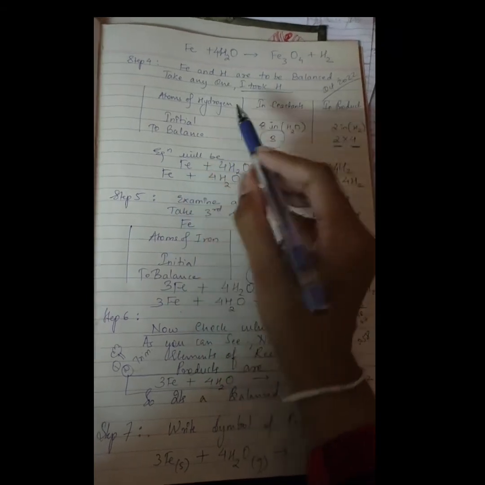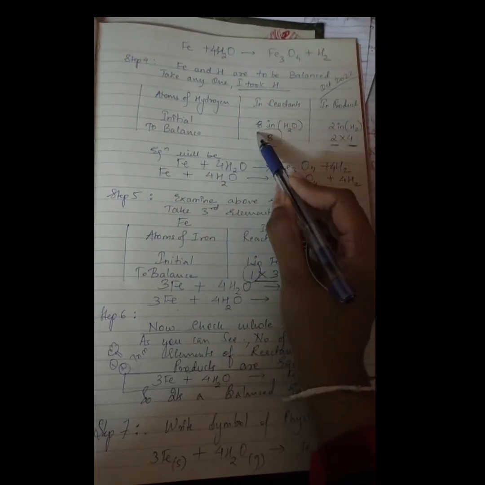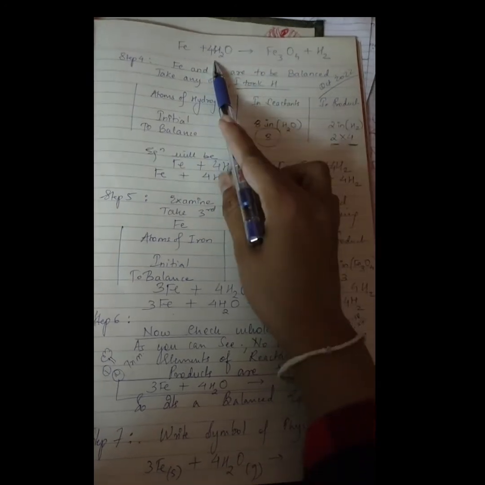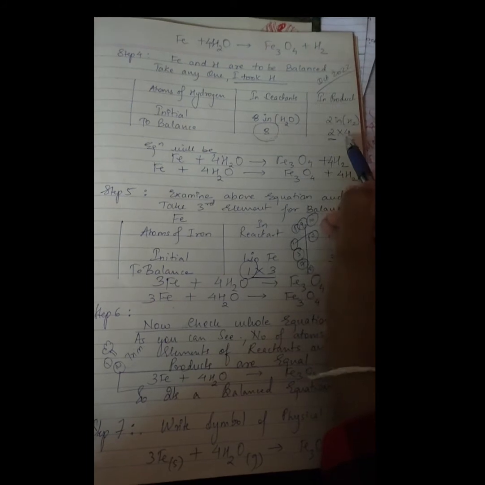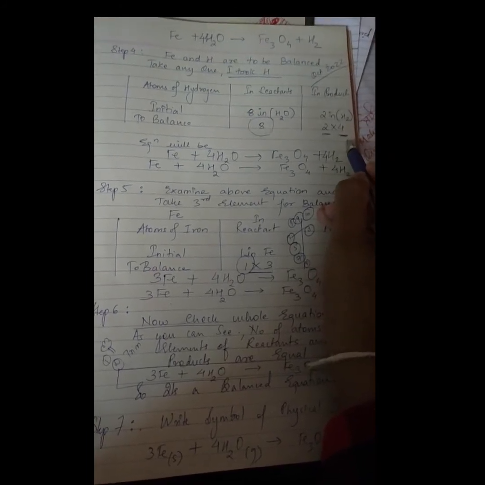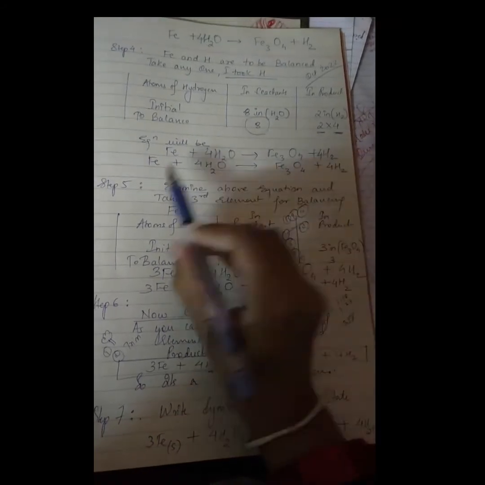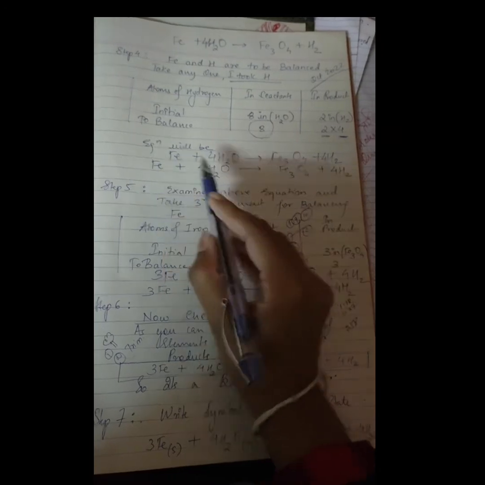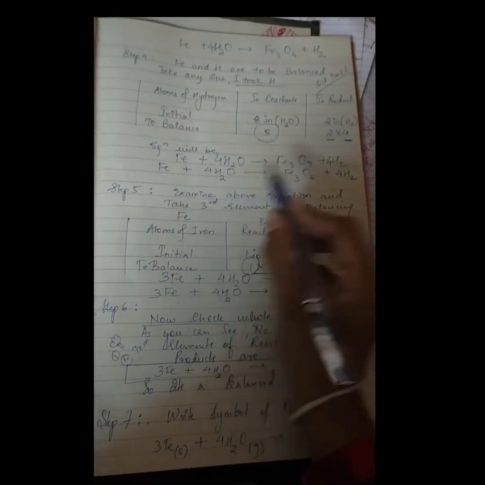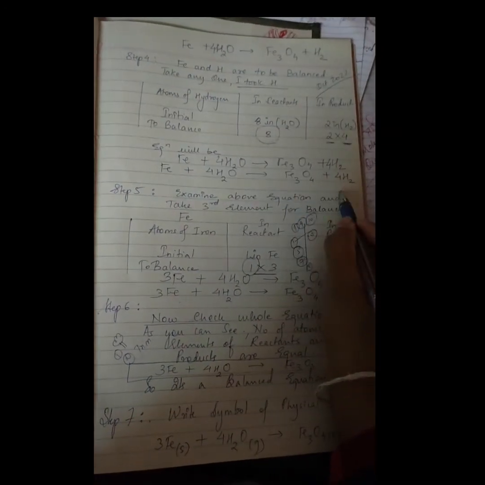As you can see, it is 8 in H2O in the reactant, but only 2 in the product, so we need to balance it. We did it by multiplying by 4, so it becomes 8. So the reaction is Fe plus 4H2O gives Fe3O4 plus 4H2. This is how we balanced hydrogen.